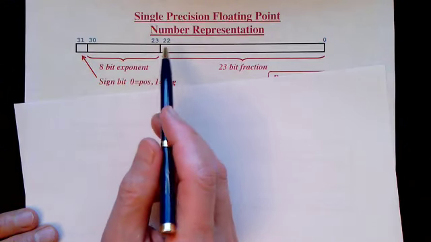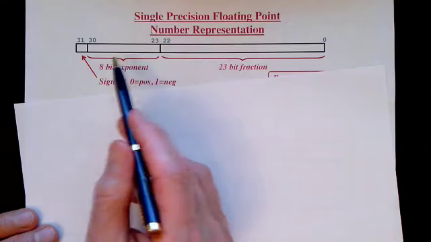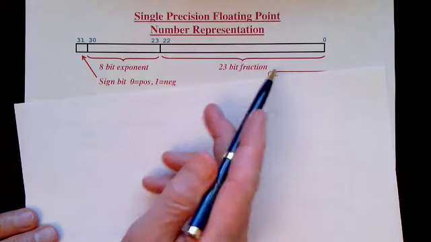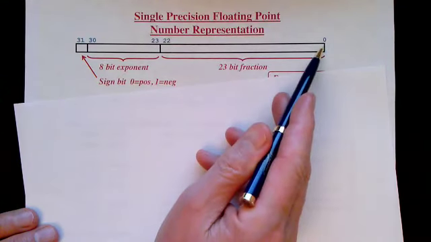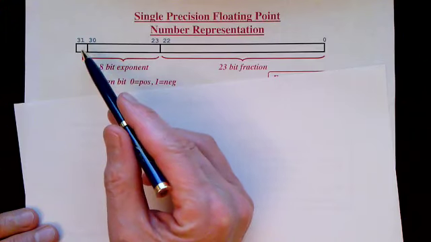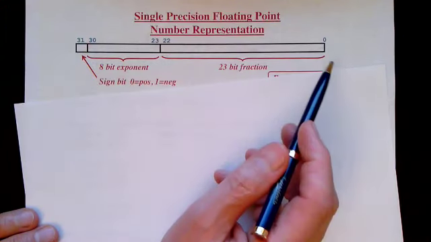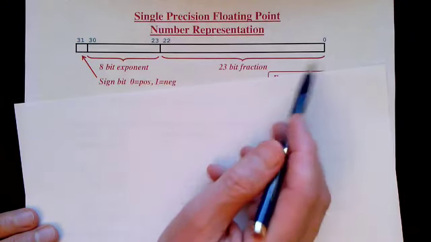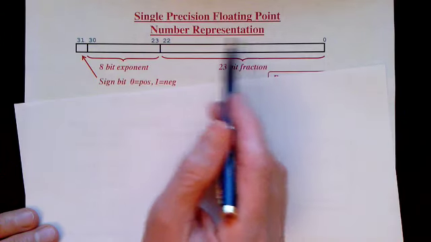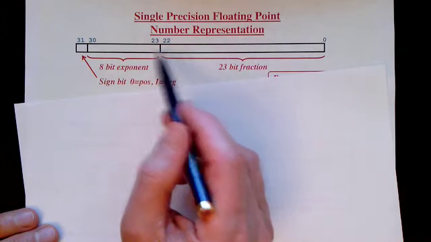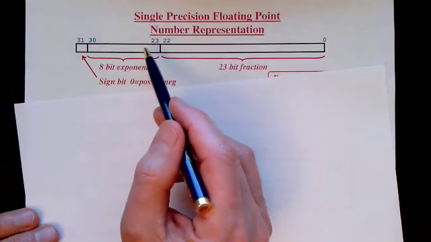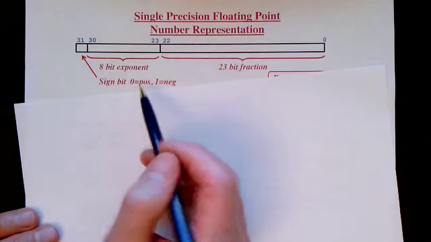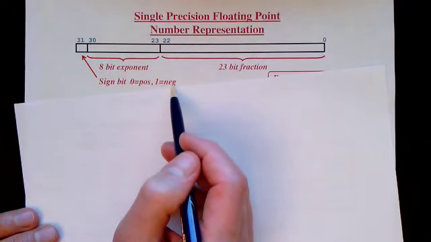A single precision floating point number is stored in 32 bits, and this is how we store the number. So we've got the least significant bit 0 and the most significant bit 31. These are our 32 bits that we have to work with, and we're going to use 23 of these bits for the mantissa, the fractional portion. We're going to use 8 of these bits for the exponent, and we're going to use 1 bit for a sign bit. The sign bit will be 0 if positive, 1 if negative.